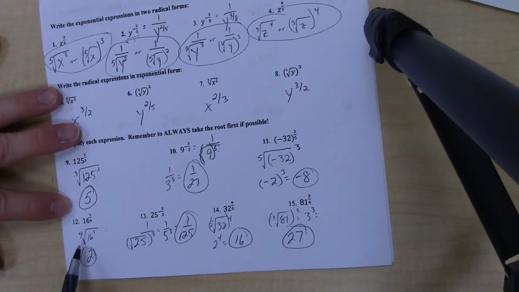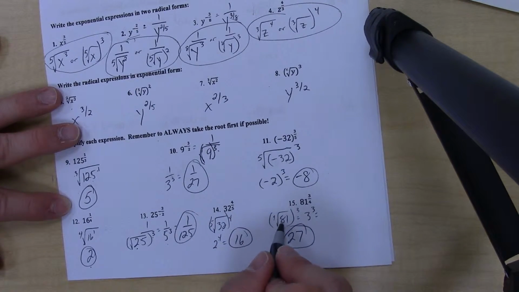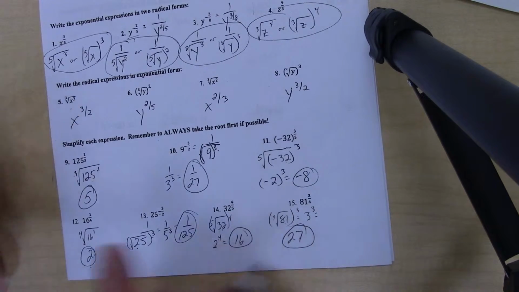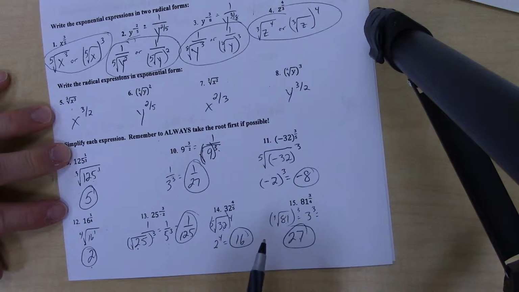There you are. The fourth root of 16 is 2. 1 over, because again it's negative, the square root of 25 cubed. 5 cubed is 125. The fifth root of 32 is 2 to the fourth power is 16. And the fourth root of 81 is 3 to the third power is 27. If you are doing the opposite, let's say you did a 3 here and a 4 here, it's not going to work out so pretty. And these numbers generally are. I'm not trying to make this terribly difficult. Okay, so make sure that works out.